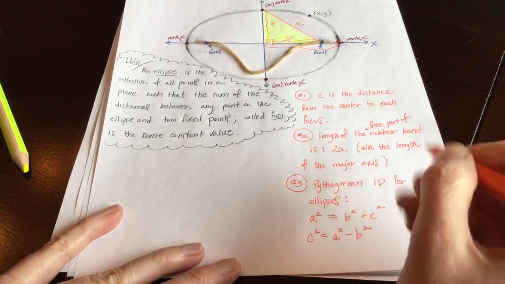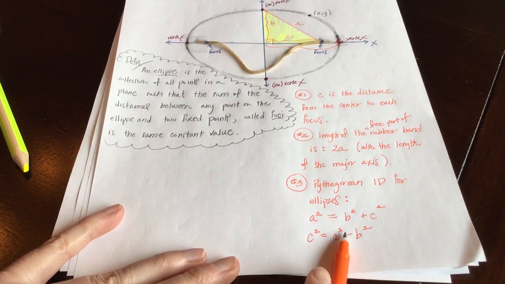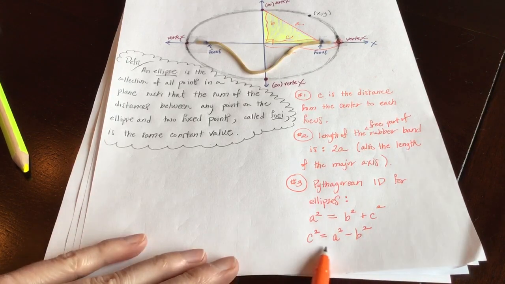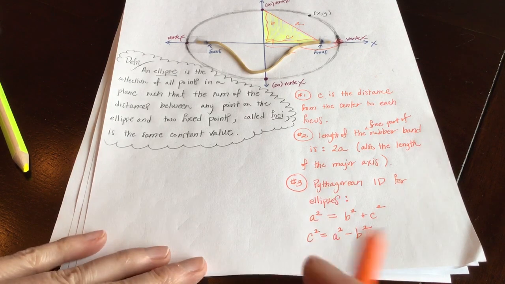And if you look at the Pythagorean identity for ellipses, it kind of looks like somebody doesn't understand basic geometry, like they're just screwing up the Pythagorean theorem. But they aren't, because we really used a legitimate application of the Pythagorean theorem. It just so happens that for us, the a value is larger than the c value. So this is how it works out.